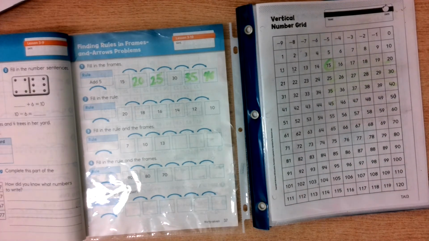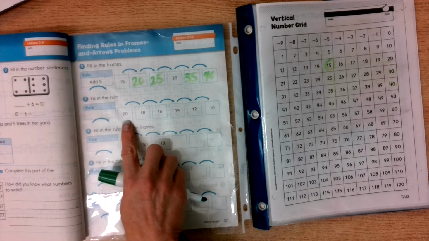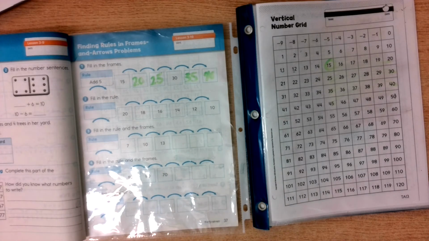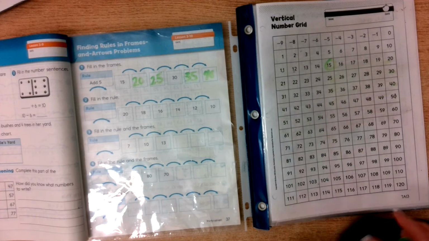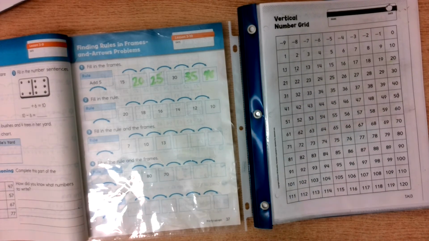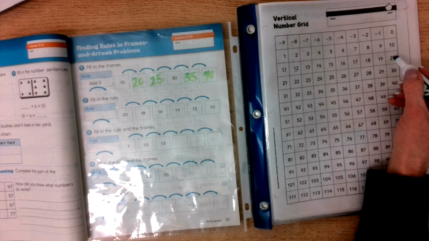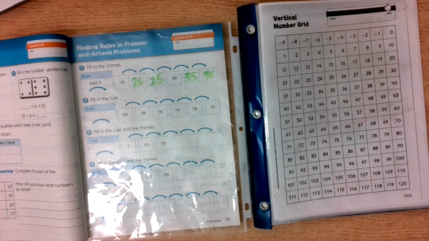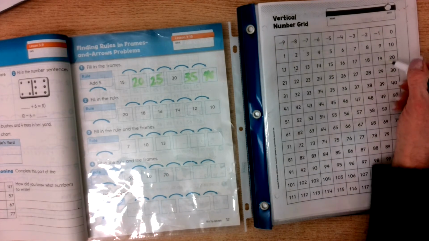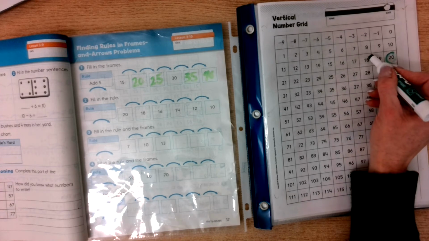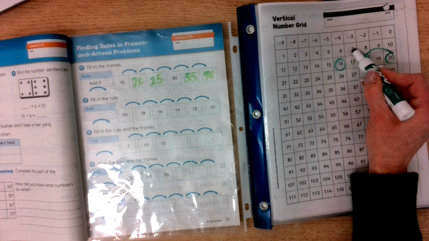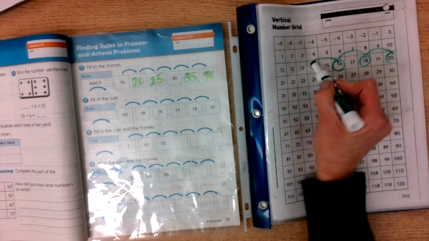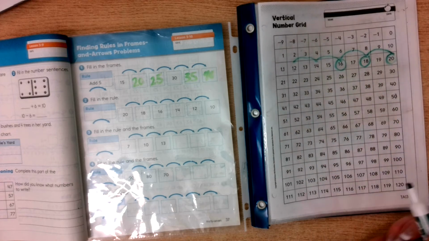Okay, I guess this isn't a good marker to use. It's not very bright. All right, this one says fill in the rule. So it gives us all the numbers. It just wants us to fill in the rule. So let's see what we can do here. All right, 20. Having marker issues. 20, and then it goes 18, and then it goes 16. So it's going 20, 18, 16, 14, 12, and then back to 10.